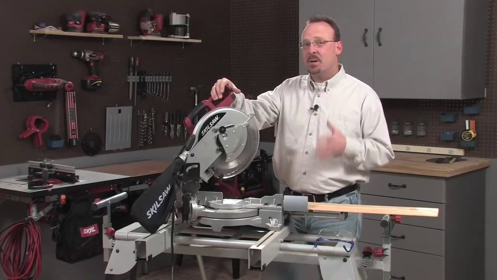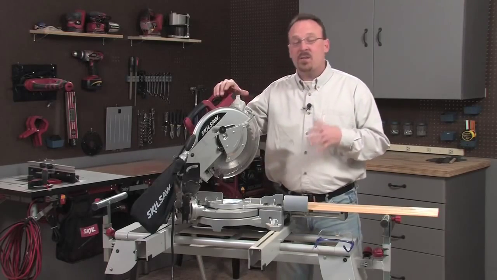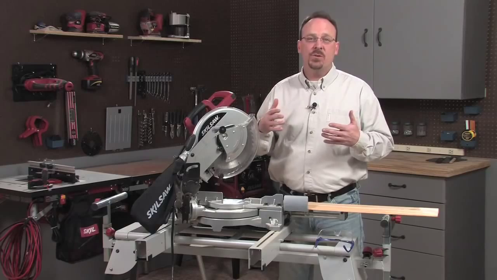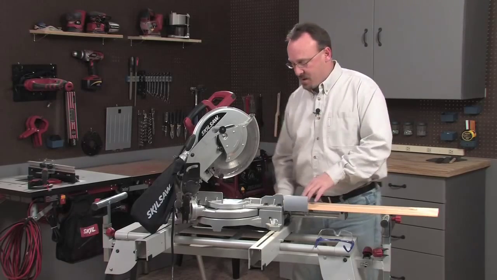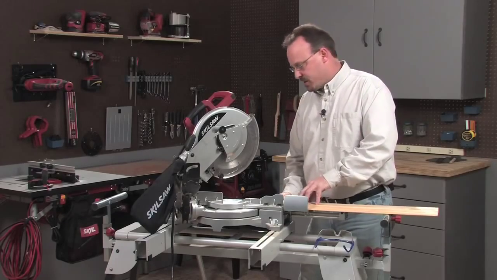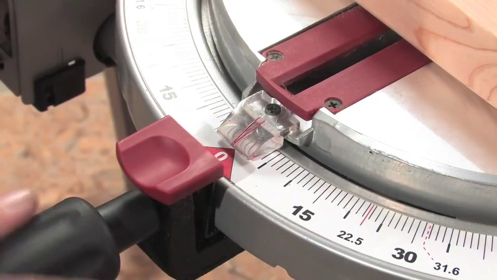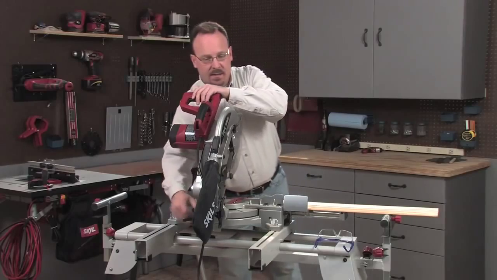All right, now let's take a look at a bevel cut. And a bevel cut is another angled cut. It's the type of cut you'd use to join 2 pieces of molding if you want an invisible seam. Now this time though, we're going to set the miter angle for 0, and we'll set the bevel angle for 45 degrees.